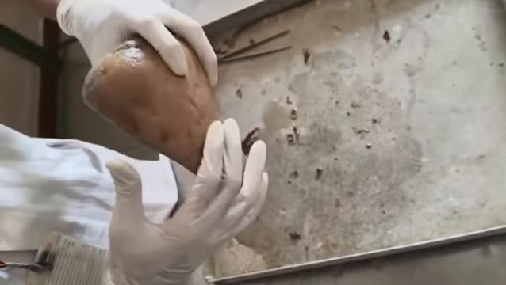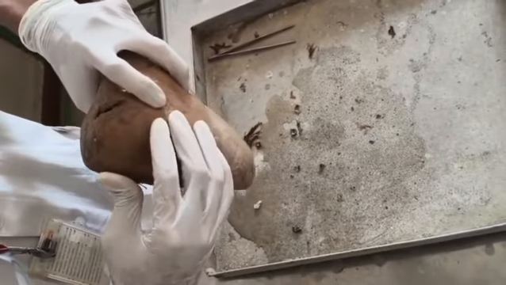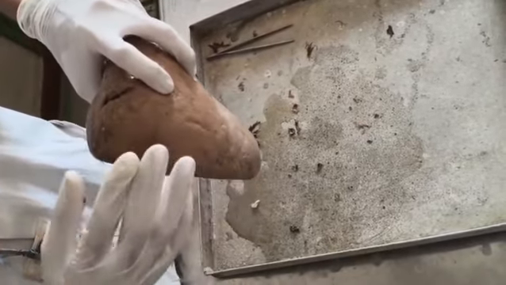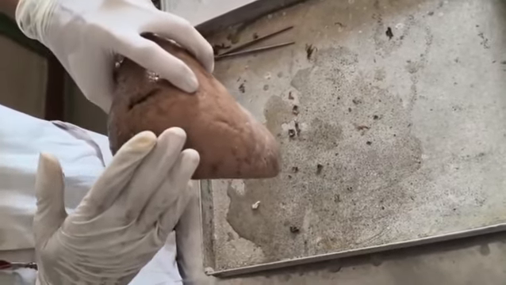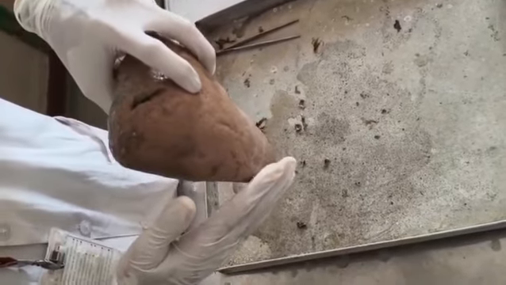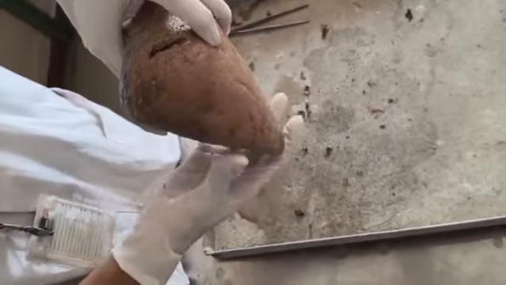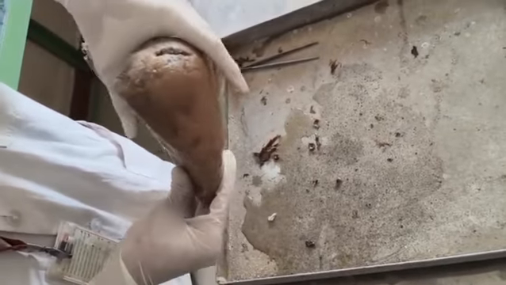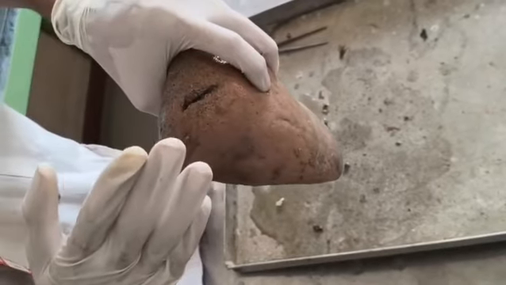Then we have the right lateral border. Right lateral border is quadrilateral in shape, and it is related with the 7th to the 11th rib. The diaphragm separates it from the lungs, from the pleura to the 10th rib, and from the lungs to the 8th rib.